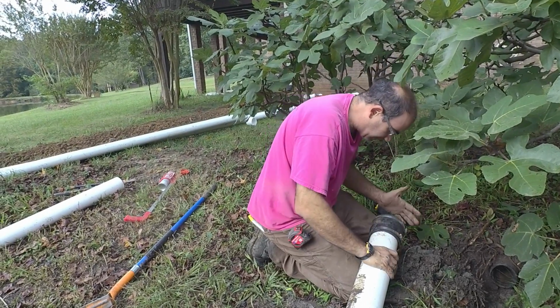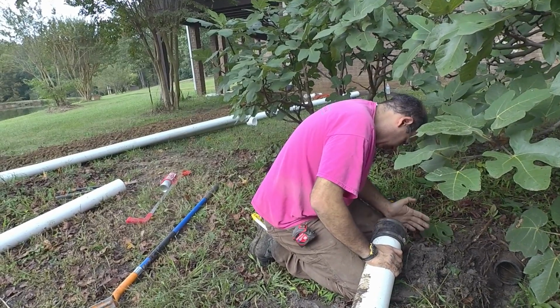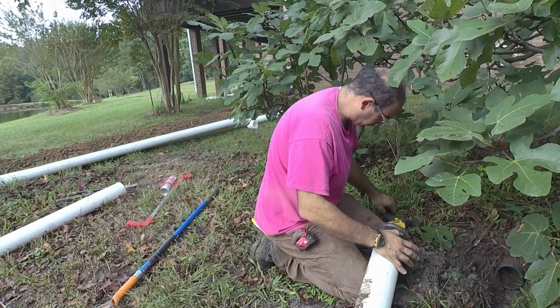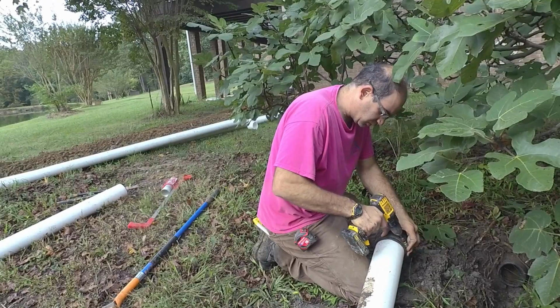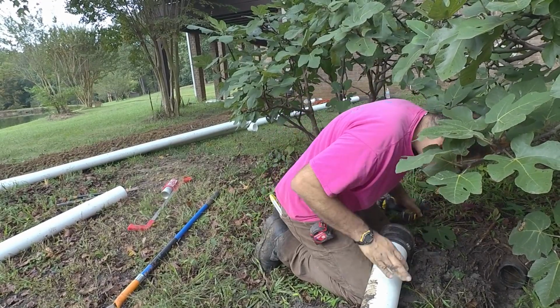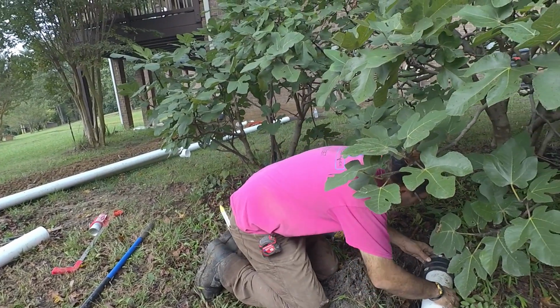That might have been it. The battery's about dead, but hopefully it'll work long enough. Tighten it.